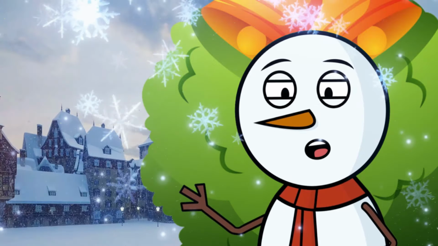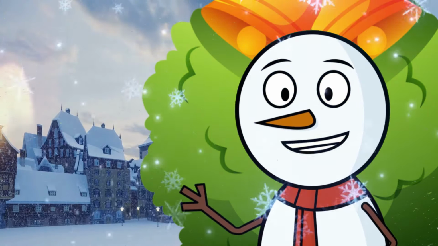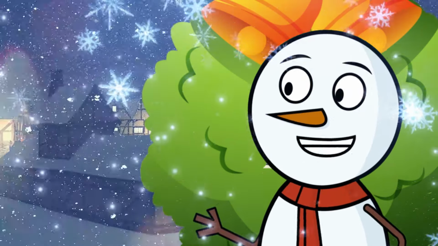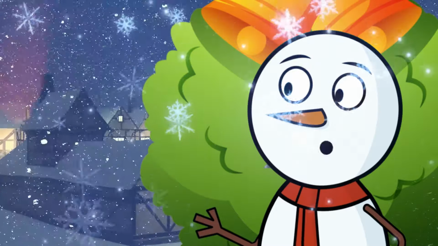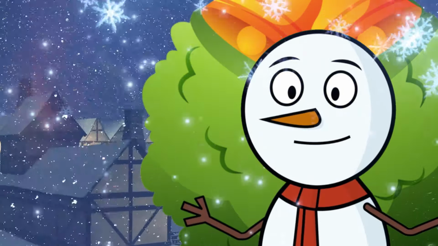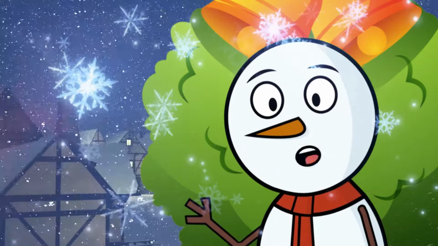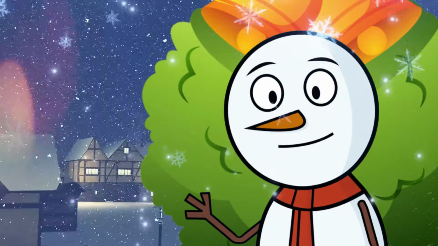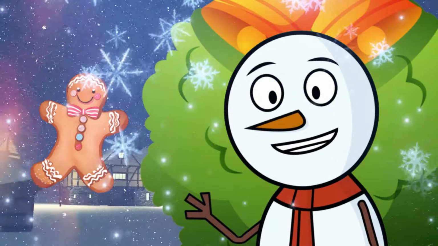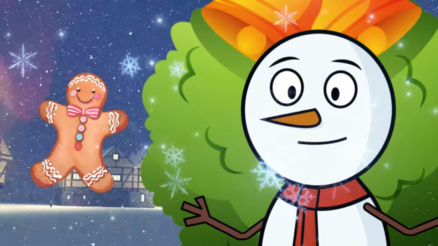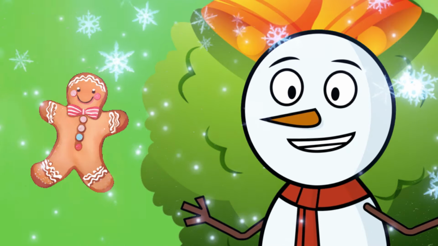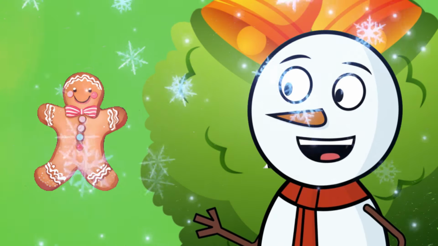Now that we have all the ingredients together, let me try telling the story like this. In a quaint little Christmas village, the air is filled with the magic of the holiday season. Snowflakes gently fall, covering the town square in a blanket of white. The gingerbread man can't find his buttons? Oh no, that's a big problem. Those buttons are his favorite part of his outfit, and he feels incomplete without them.